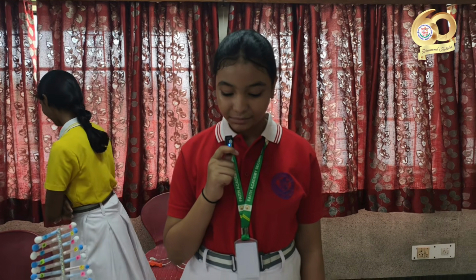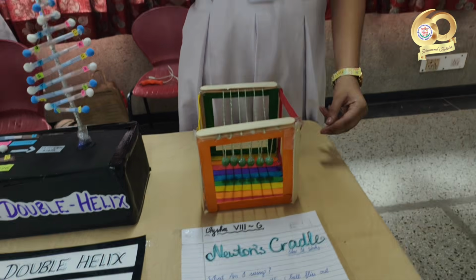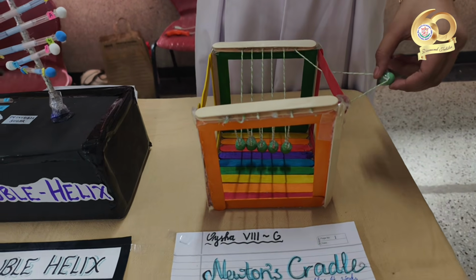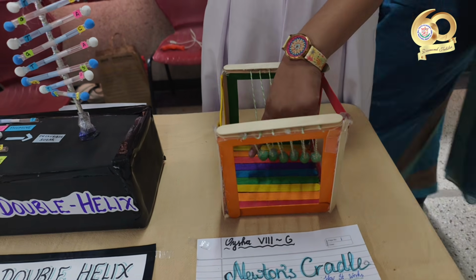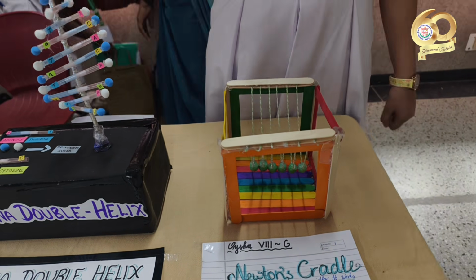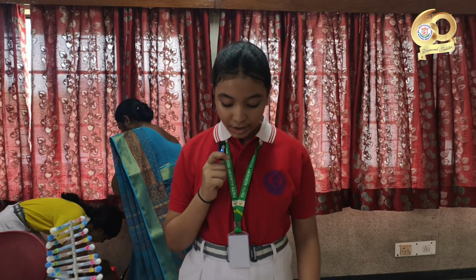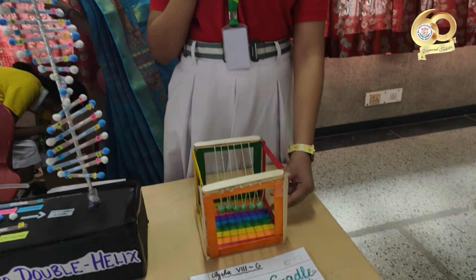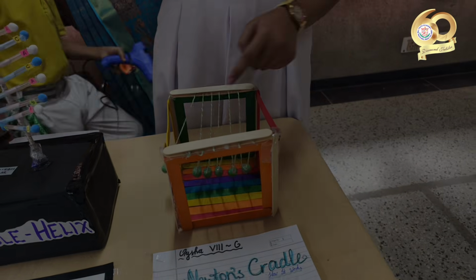For example, if you take a ball from one side and drop it, the ball from the other side flies off. This is also known as inertia. Inertia keeps the middle balls stable while pushing the last ball outward.